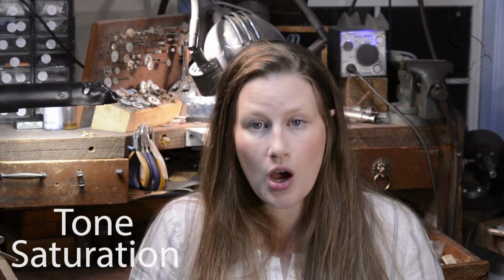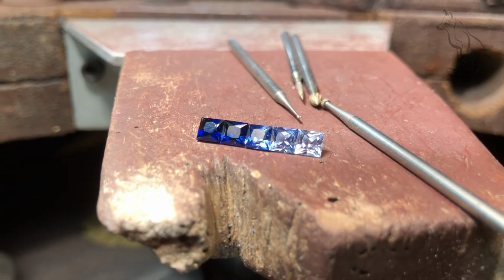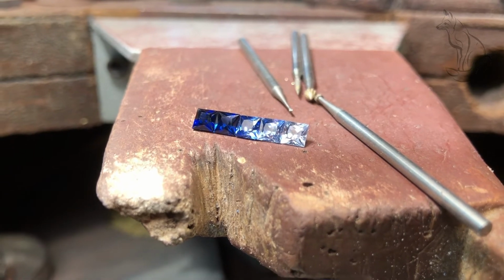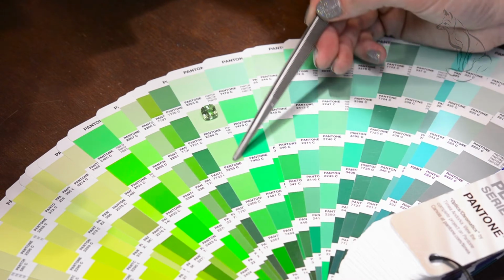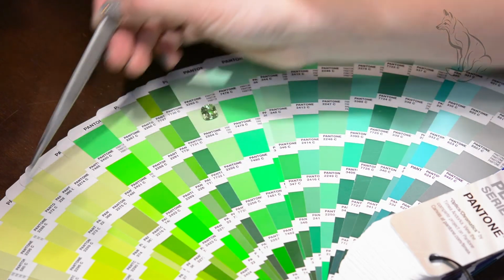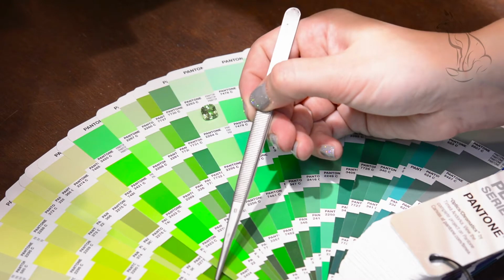So the color of a gemstone isn't the end of our color observations. Now we must discuss tone and saturation. So first, tone, which is defined by the Gemological Institute of America as a scale from white or light down to black or dark. We can see a representation of this scale here on our Pantone cards, with the light on the outside of the circle and the dark on the inside of the circle.